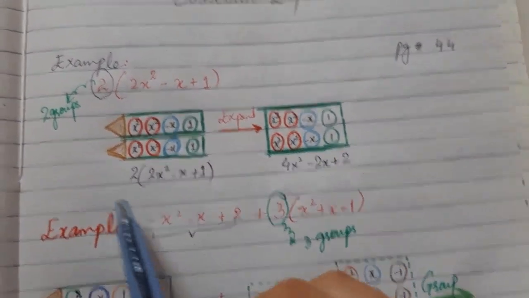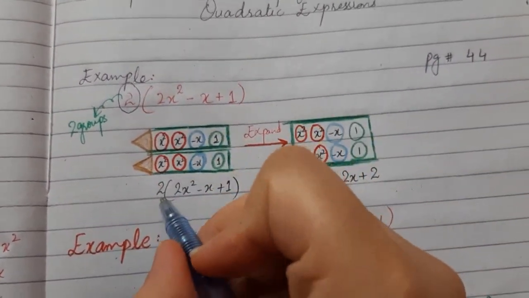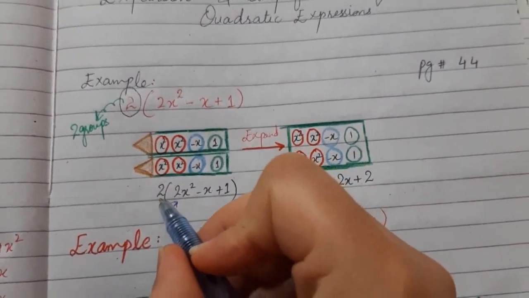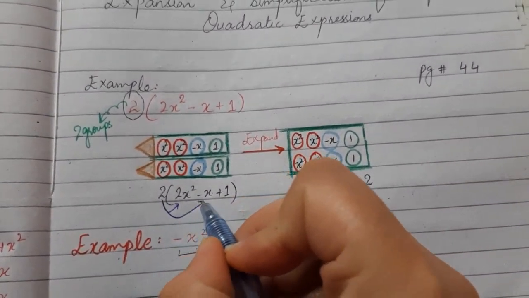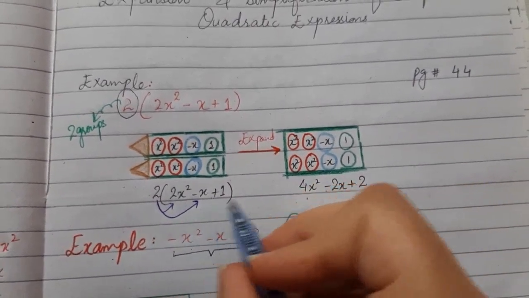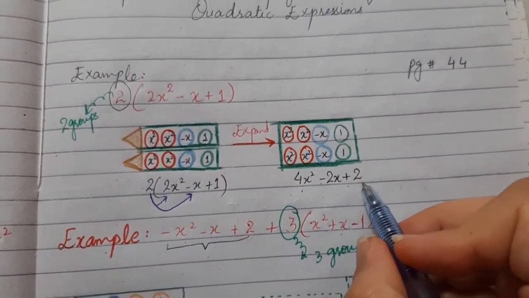And simply if you want to multiply it, you can also see that when you multiply 2 with 2x square, you will get 4x square, and when you multiply 2 with minus x, it means positive with negative, you will get negative sign, 2x will come. Then if you multiply positive with positive, you will get positive 2.